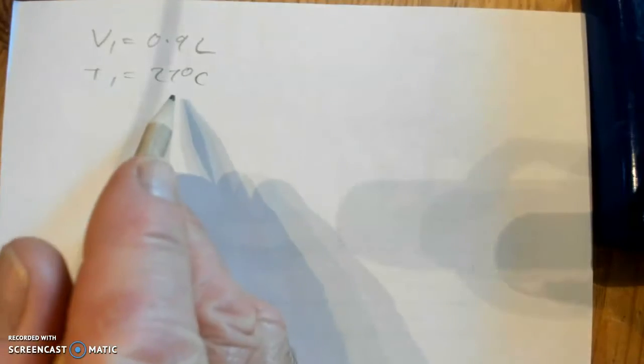So this is for question 3 on the examples for Charles' Law. So we've got V1 equals 0.9 litres, T1, first temperature, is 27 degrees C. Right, as soon as you go in 27 degrees C, you've got to get that into Kelvin. So 27 plus 273 gives us 300 Kelvin.